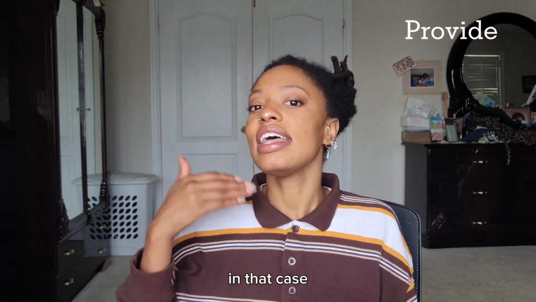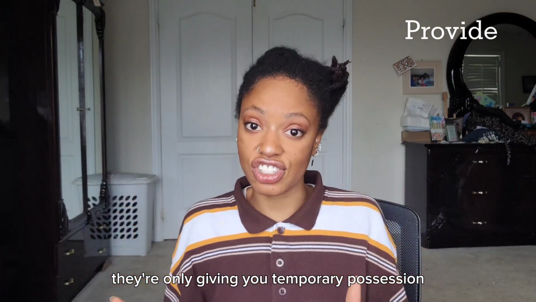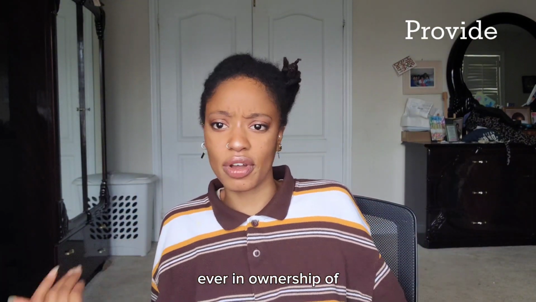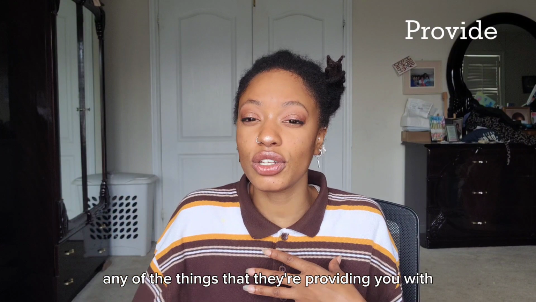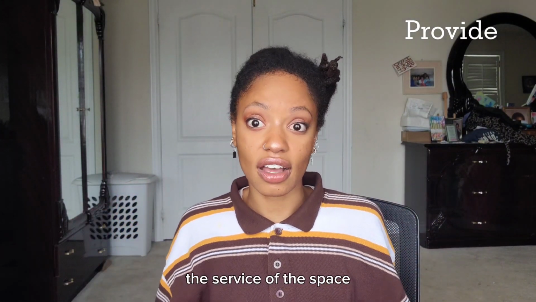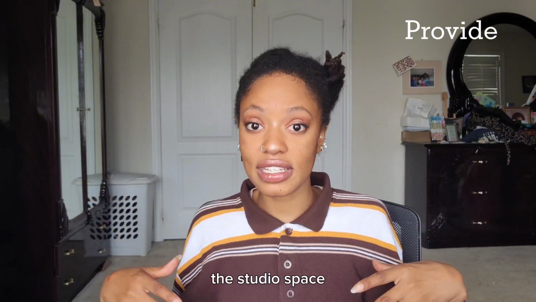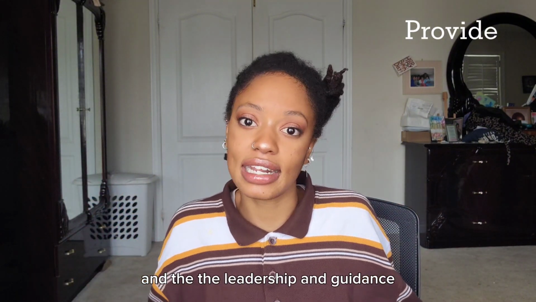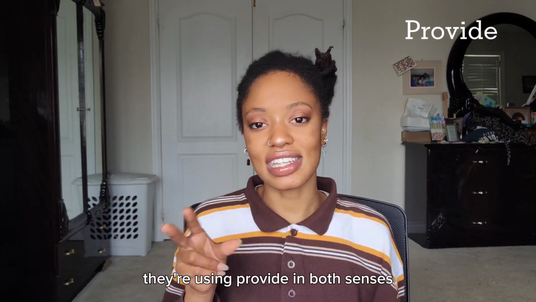In that case, they're only giving you temporary possession. You're never ever in ownership of any of the things that they're providing you with. They're also providing you with the service of the space, the studio space, and the leadership and guidance. They're using provide in both senses in that example.